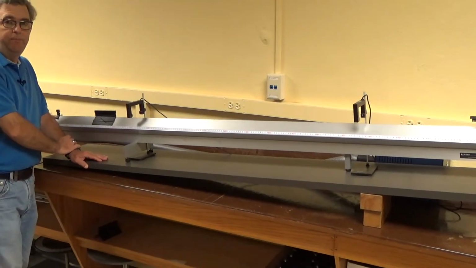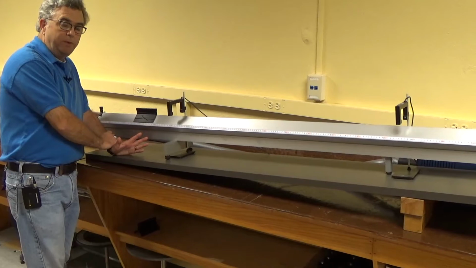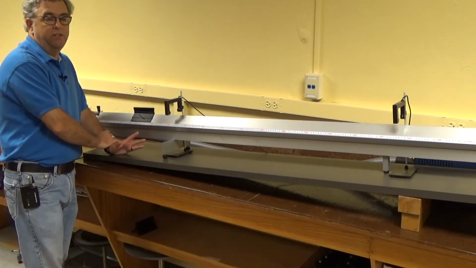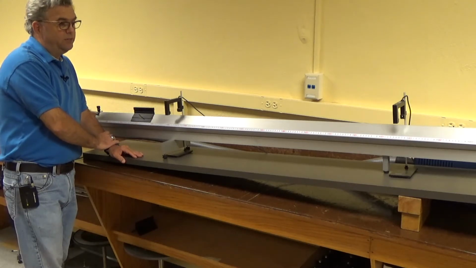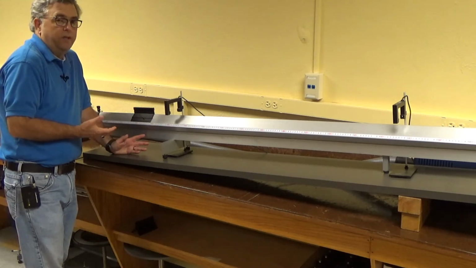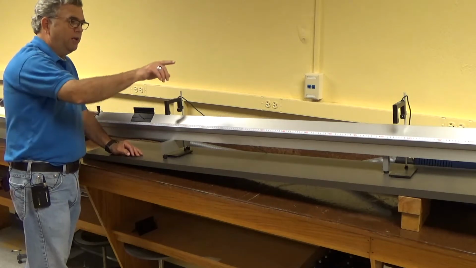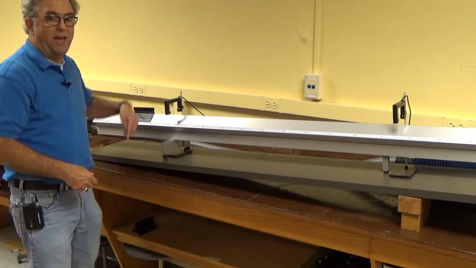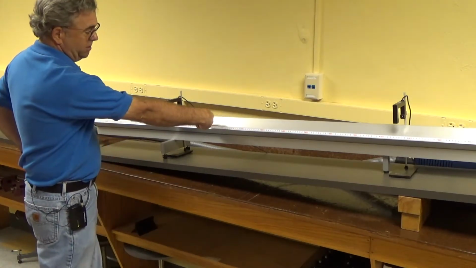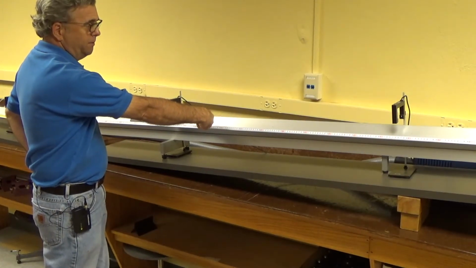Now, question. Should the acceleration uphill be the same as the acceleration downhill, magnitude-wise? The answer is yes. In a perfect world, they should be the same. In one direction, it's slowing down. In the other direction, it's speeding up. But that acceleration vector is this way along the ramp.